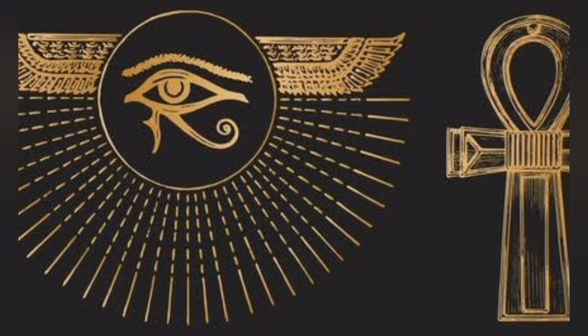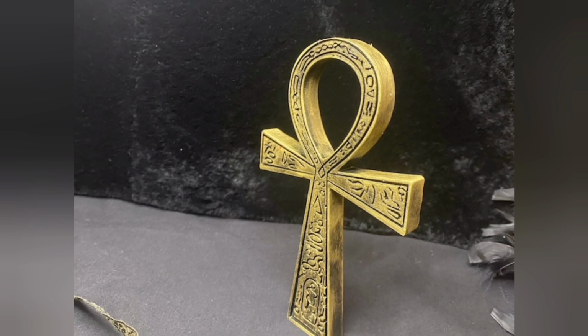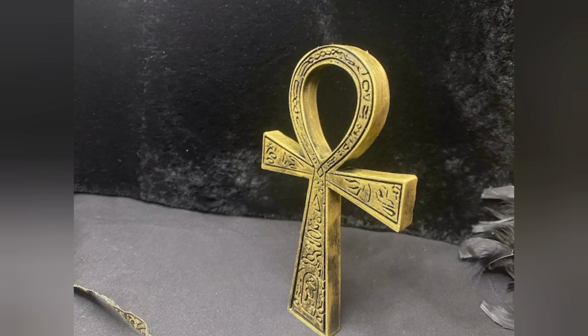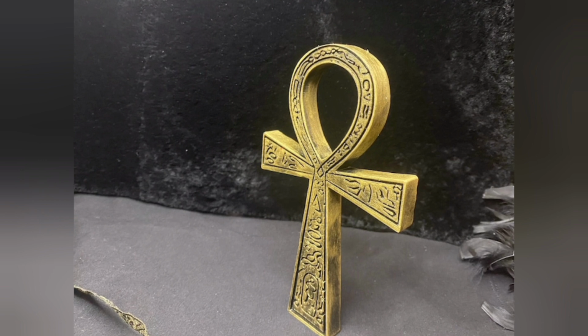During the New Kingdom, the Ankh was used in ceremonies and became associated with the cult of Amun. During the Amarna period, images of Aten and the sun disk often contained ankhs at the end of the sun's rays.